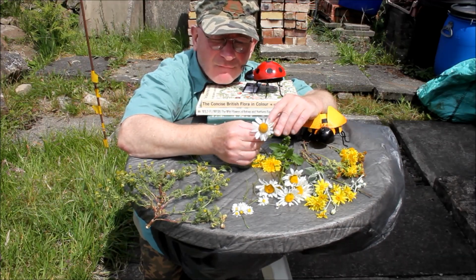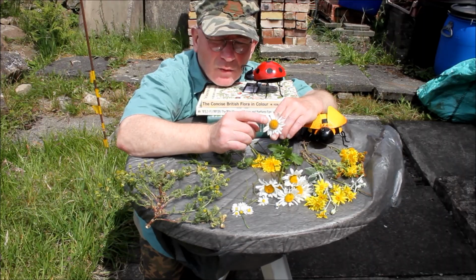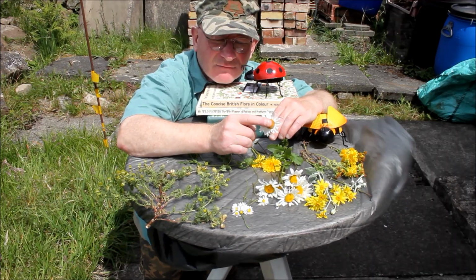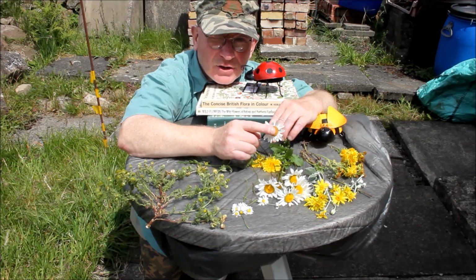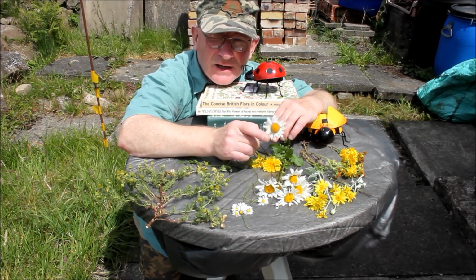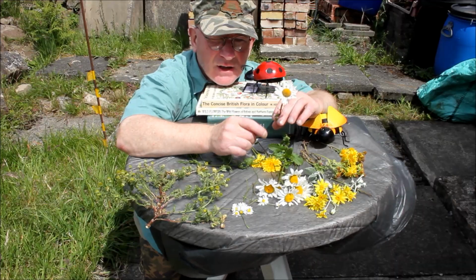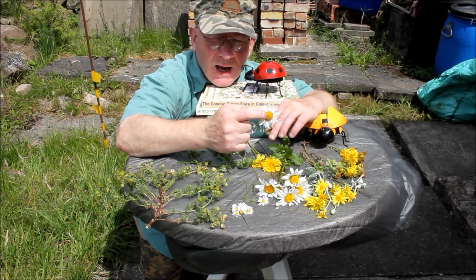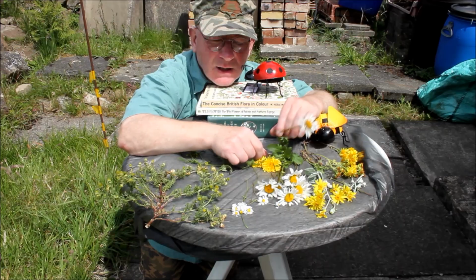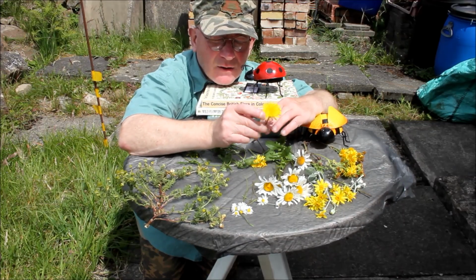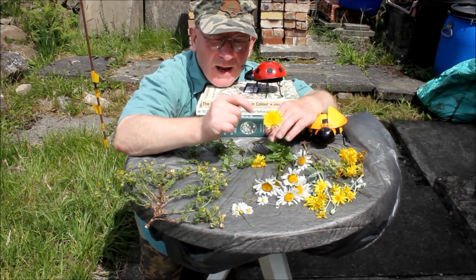So this is an example of a flower with a Ray Floret and a Disk Floret, and it's the combinations that the Asteraceae can throw up which are quite ingenious. So we've got Ray Florets and Disk Florets. In the dandelion, however, we only have Ray Florets.